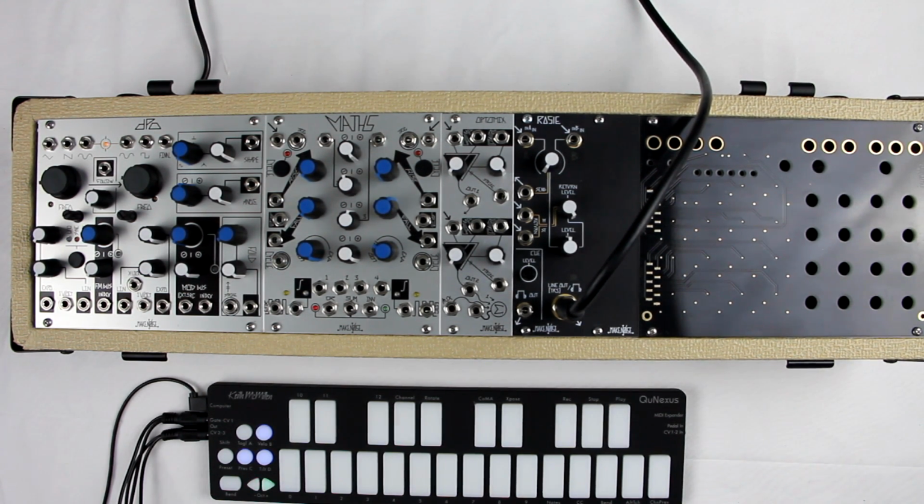In this video, I'll demonstrate how to patch the Make Noise System 0 to play like a traditional monosynth using a keyboard such as the Keith McMillan QuNexus controller. We'll build off the concepts discussed in the previous video, an introduction to the System 0. If you haven't seen it, you may want to go back and watch it first.